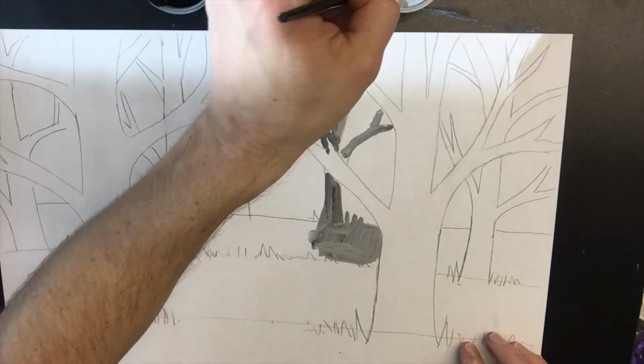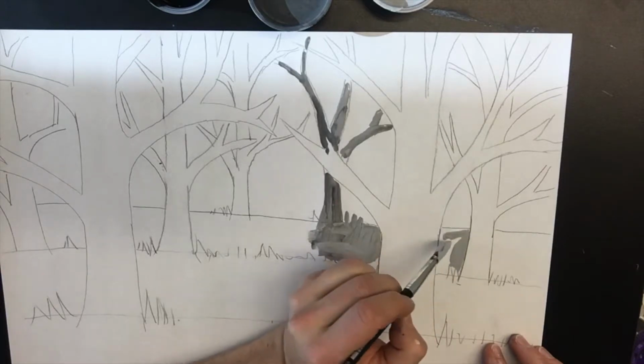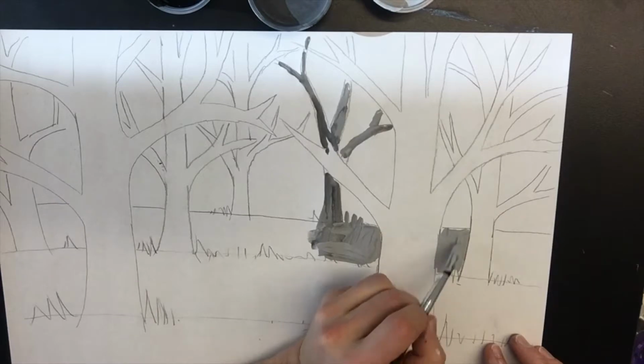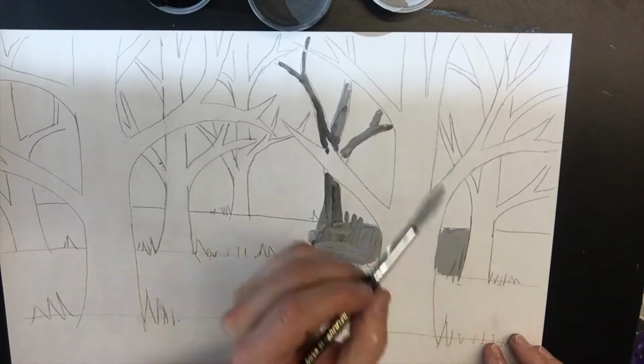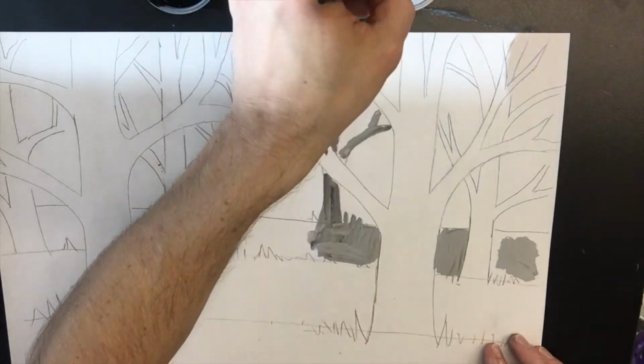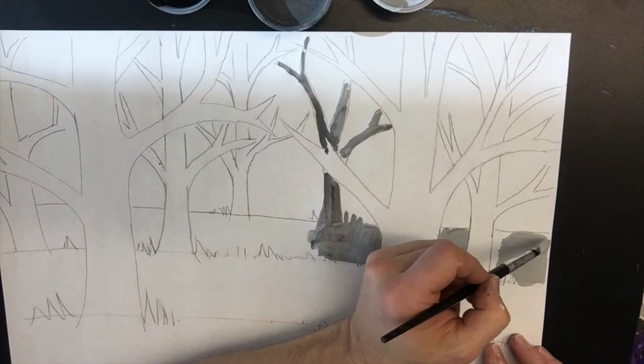Painting is relaxing, something we can do kind of slowly, or you can do it fast. It's up to you. But right now I'm just painting.